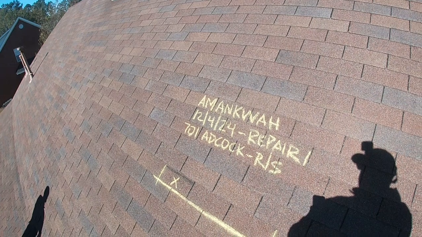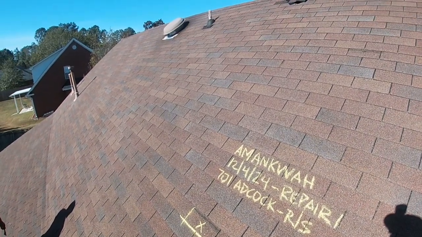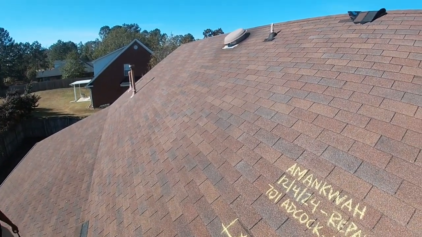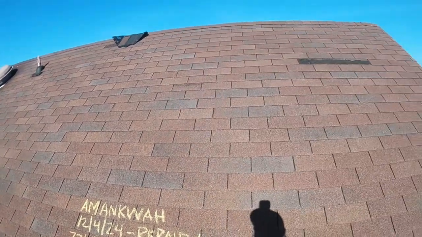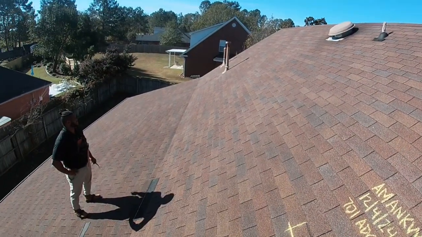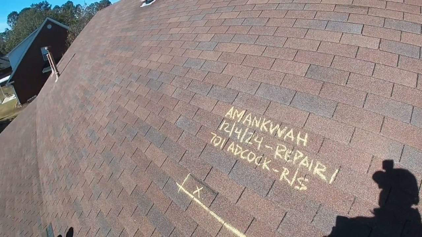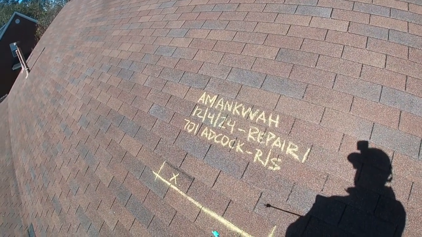So what we're trying to do is determine whether or not this roof is repairable. It's about 15 years old. We've got probably 50 to 60 wind damage shingles, maybe more. I'm not sure. Just looking at the back, we've got probably 30, 40 on the back. So could be more than that. But anyway, that's irrelevant.